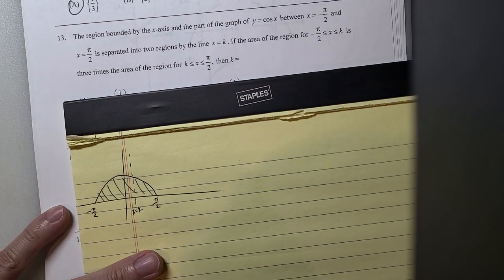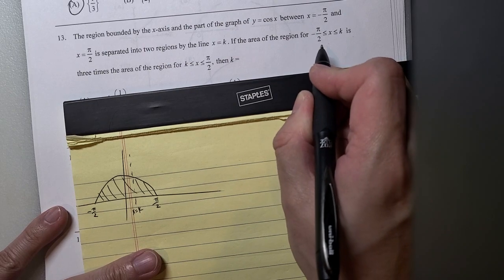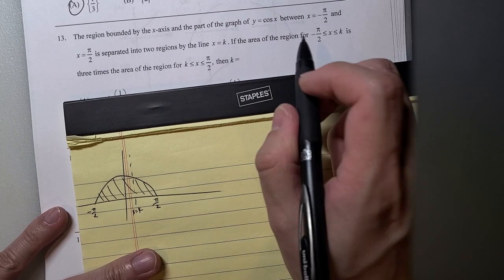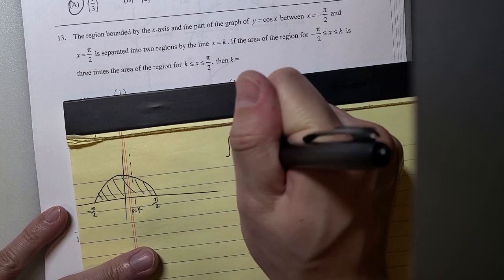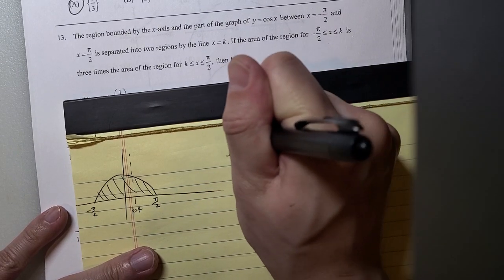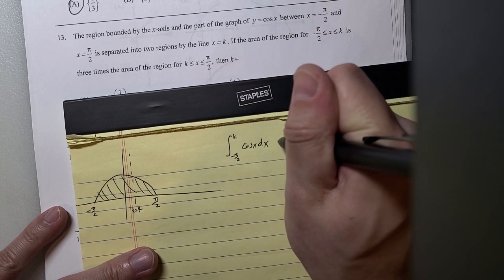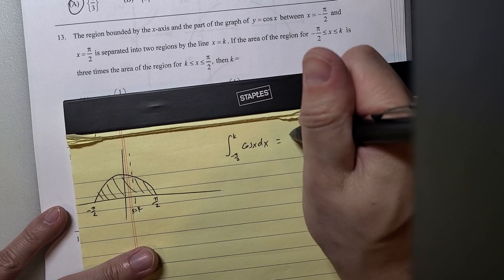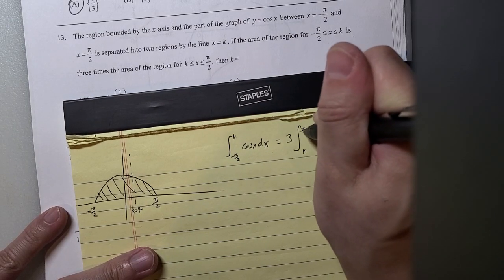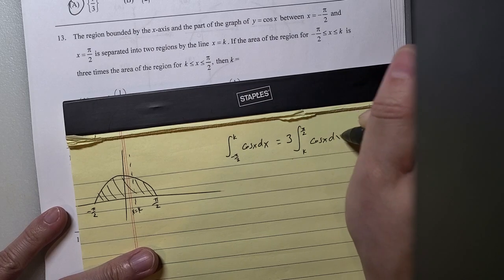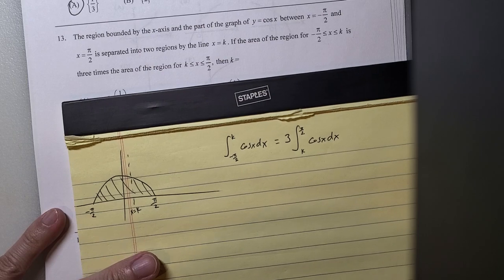So let's write it in integral form. The integral is area under the curve. That's what I'm trying to say. So integral from negative pi over 2 to k of cosine x dx is 3 times the area from k to pi over 2 of cosine x dx. So we've got to solve for k.